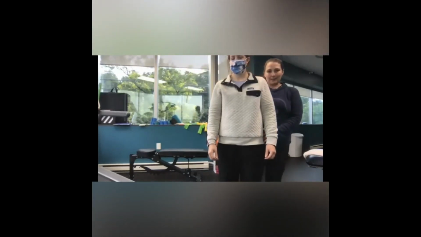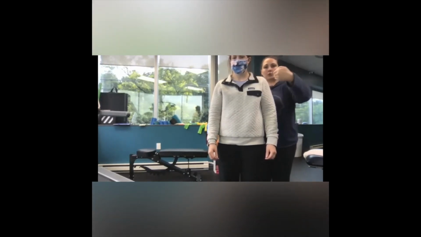I'm going to stabilize her at the hip, and I'm going to try to pull her shoulder back. I'm not pulling her shoulder straight back.